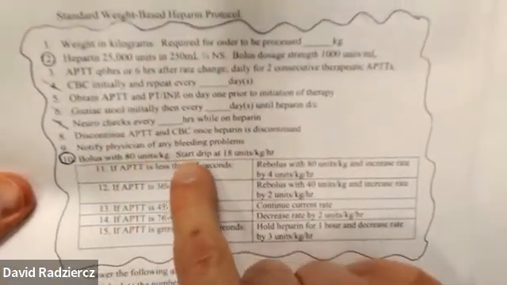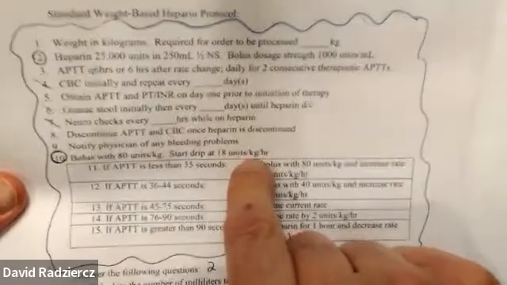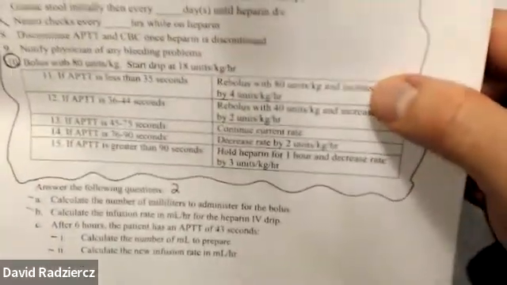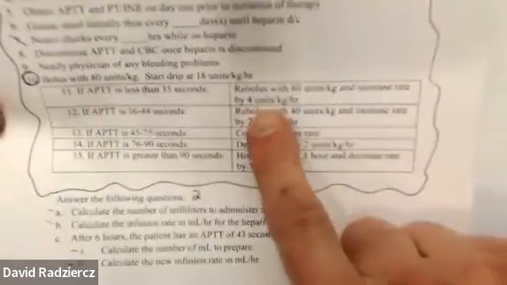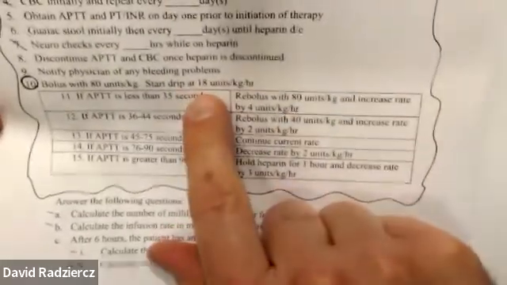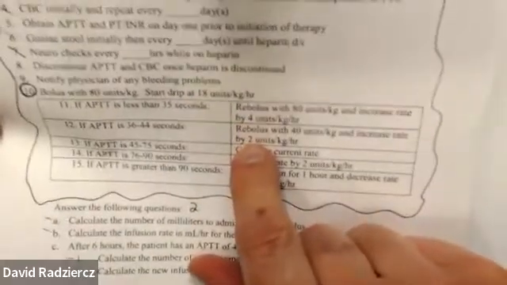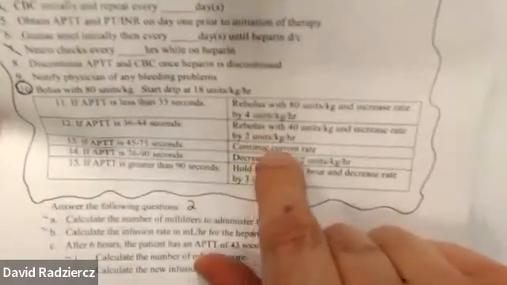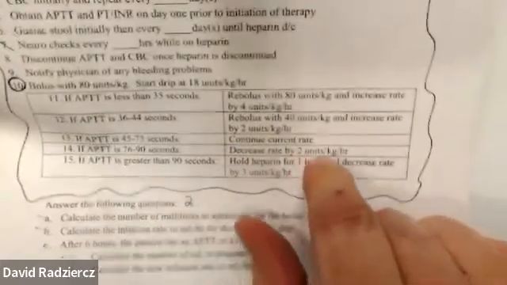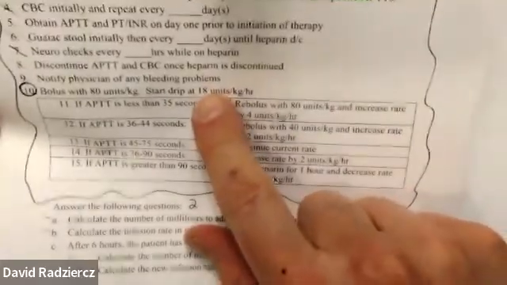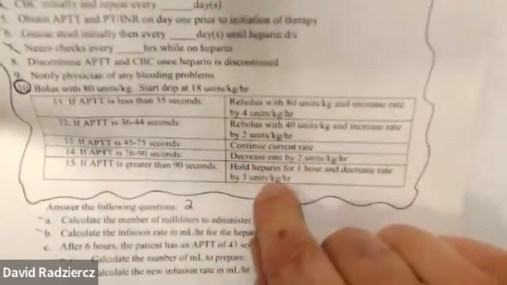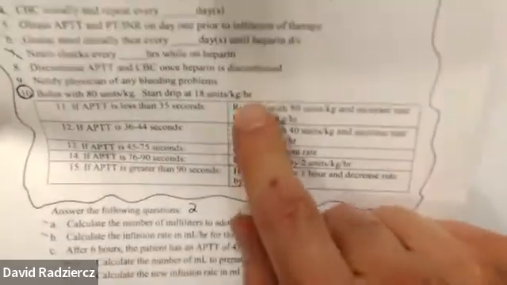Step 10 tells us, and it repeats what's listed at the top, to bolus the patient with 80 units per kilogram, and then to start a drip rate at 18 units per kilogram per hour. That's good to know, because when it tells you to do different things down here, like increase the rate by 4 units per kilogram per hour, we started at 18, so that'd be 22. Increase by 2, 20 units per kilogram per hour. Continue the current rate. If I'm going to decrease the rate by 2 units per kilogram per hour, I'm going to drop that down to 16. And if I'm going to decrease the rate by 3 units, then it would be 15, right? Because 18 minus 3 is 15.